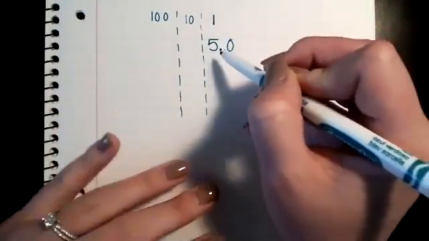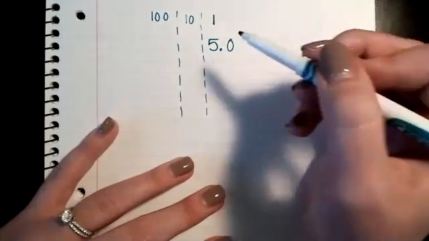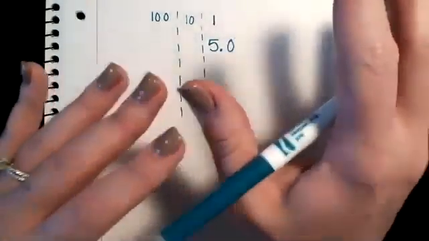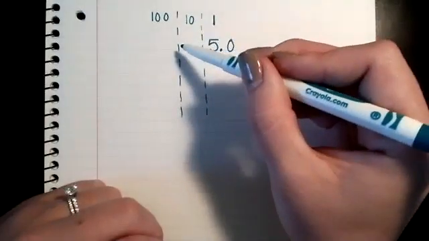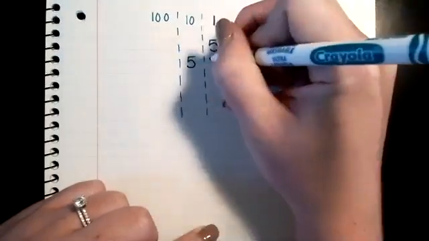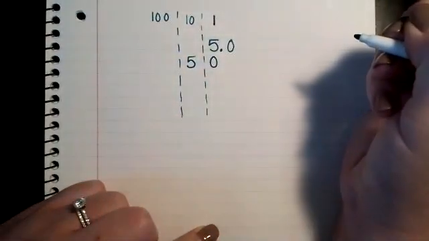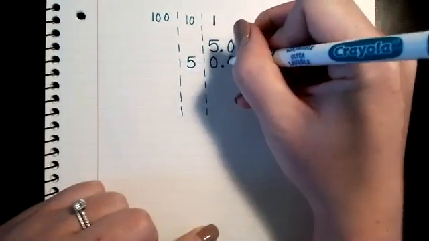So I have 5 here, right? When I multiplied by 10, I counted 10 times with the number 5, I went over to the next place value. This 5 moved to be a 50. That invisible decimal point is still at the end of the 50.